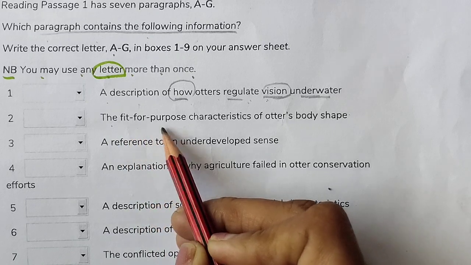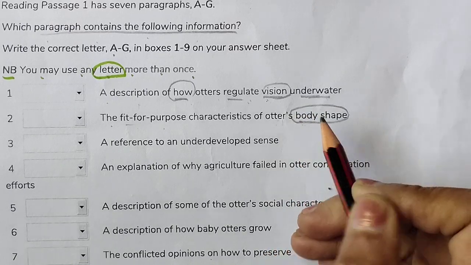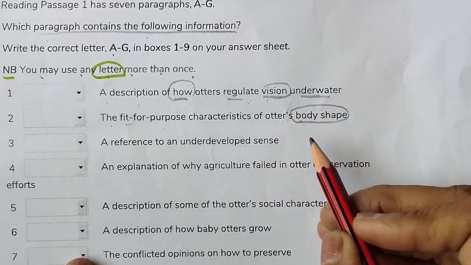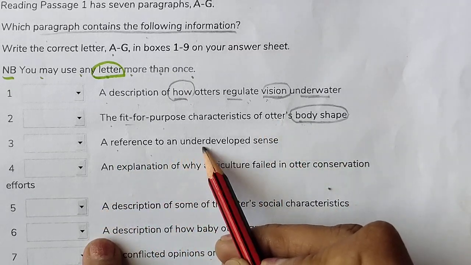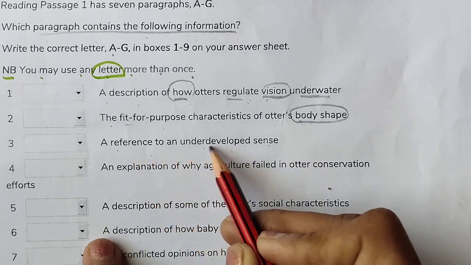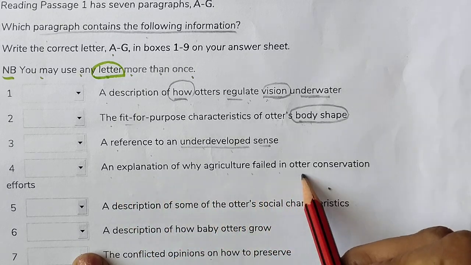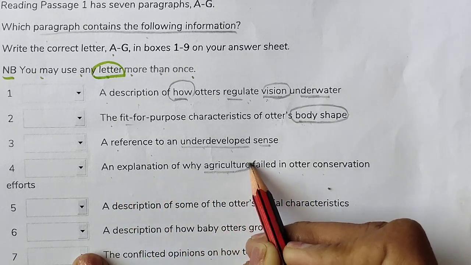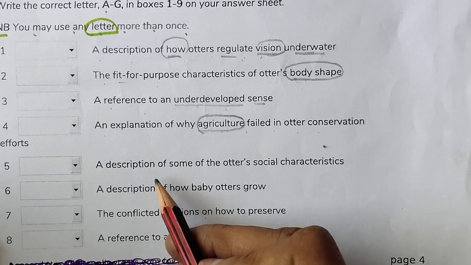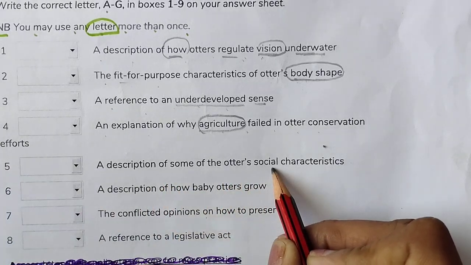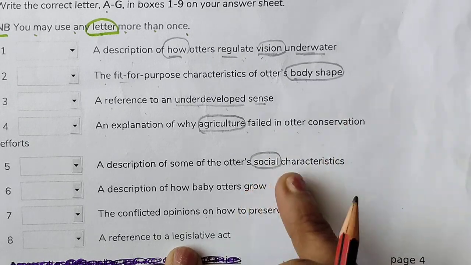Okay, the fit for purpose characteristic of the otter's body shape means his physical characteristics, physical features may be there in any paragraph, then that would be the answer. A reference to an underdeveloped sense. An explanation of why agriculture failed in otter conservation. Okay, the agriculture word may be there. Now the next question is a description of some of the otter's social characteristics, how they behave with others, that would be given in any paragraph.